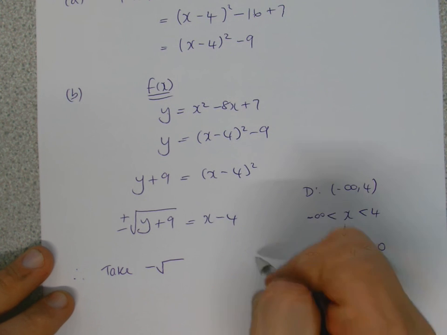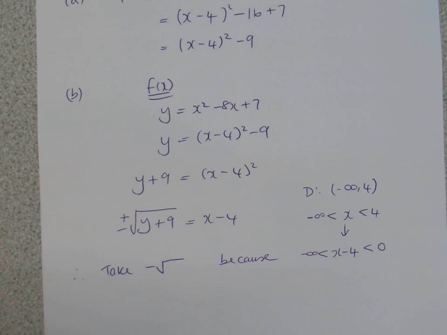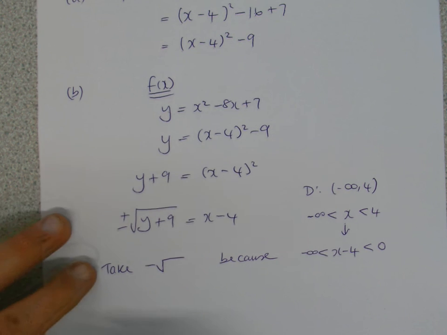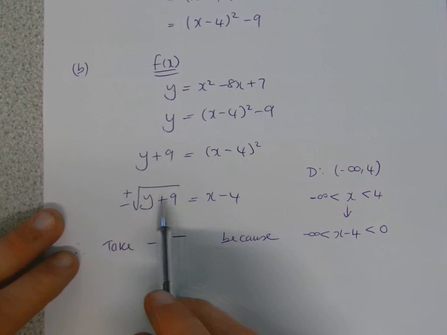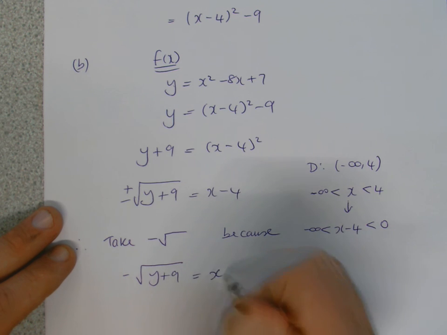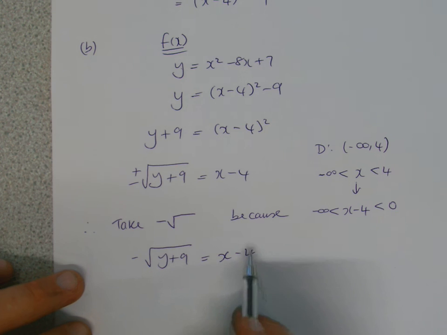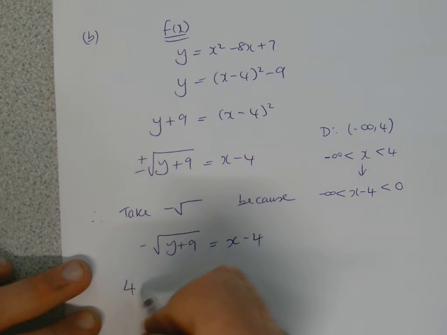Because x minus 4 is negative, we take the negative root. Then that minus 4 you take over to the other side, so it becomes plus 4, and I can write it like this.